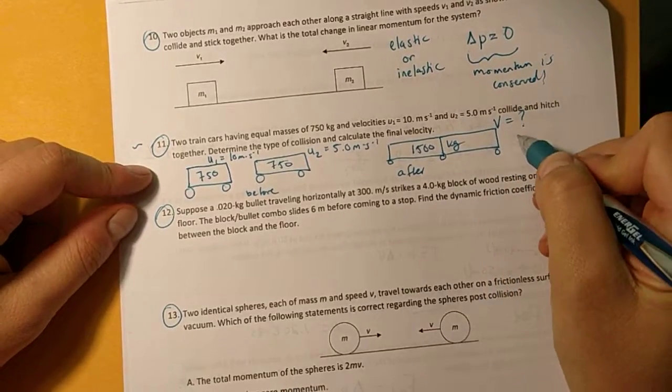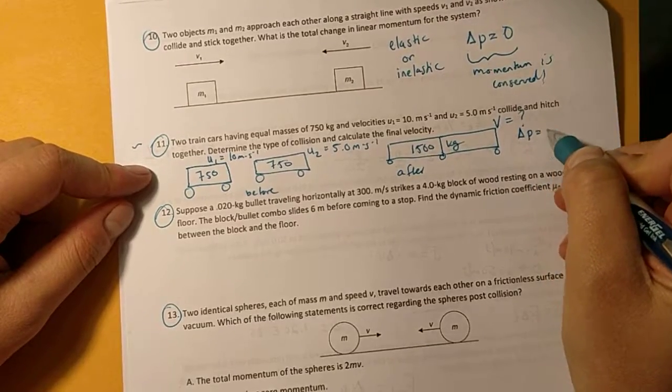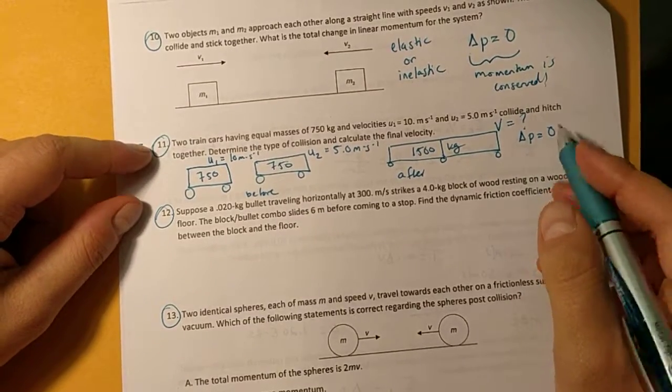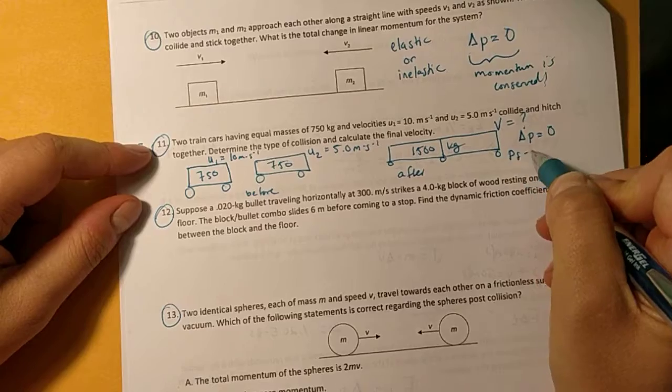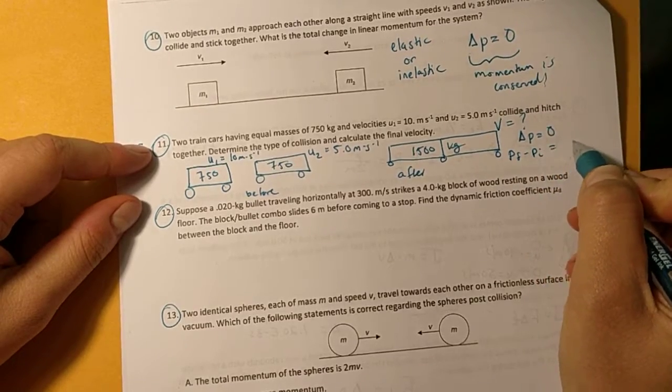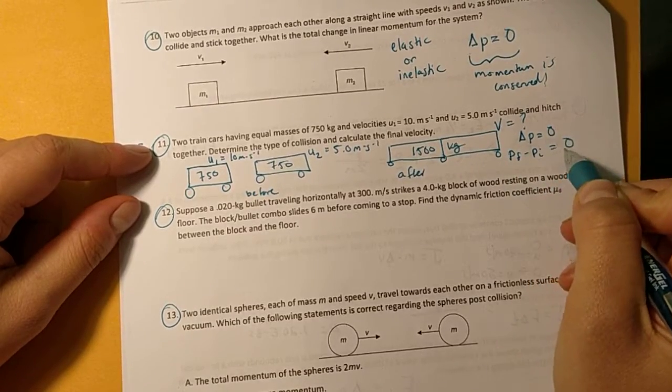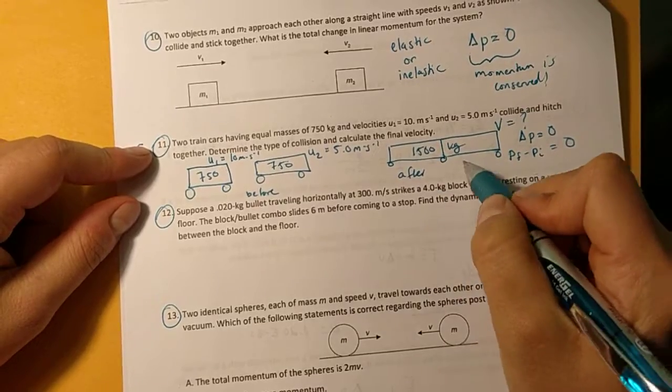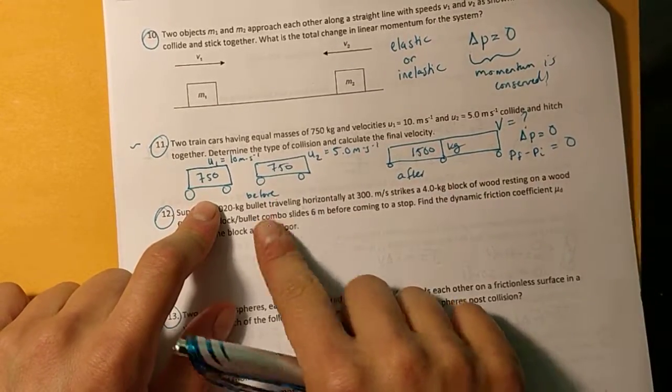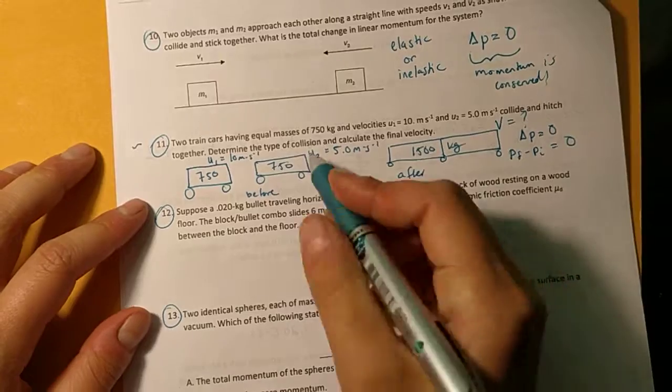So we use the conservation of momentum. Delta P is always 0, which means P final minus P initial is 0. So P final equals P initial. That is the sum of the momenta before equals their momenta after.